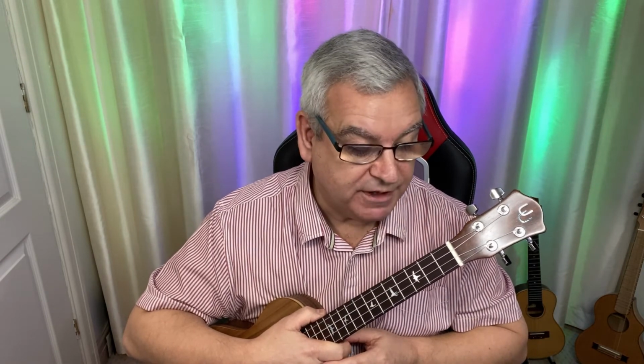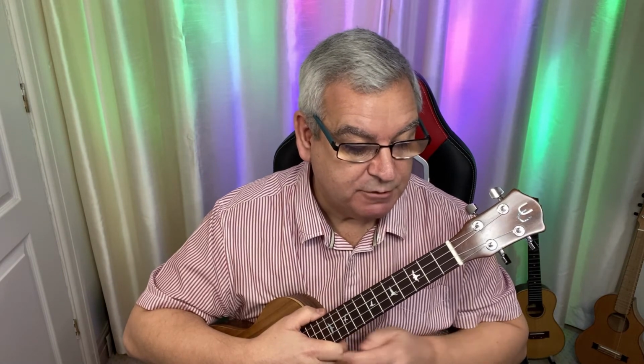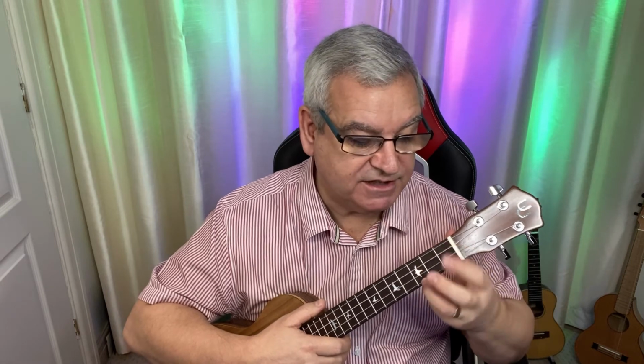So our 1, 4, 5 in the key of C major. Remember, the 1 is C. The 4 has got to be F, and the 5 has got to be G. Okay, so let me play it in a very basic format using purely major chords, and we'll then build it from there. So in the key of C, Shake, Rattle and Roll. Here we go. 1, 2, 1, 2, 3.